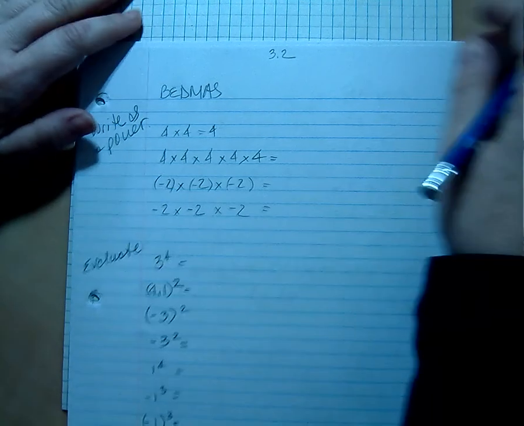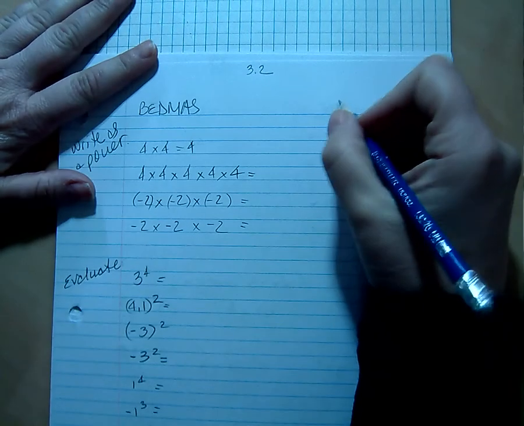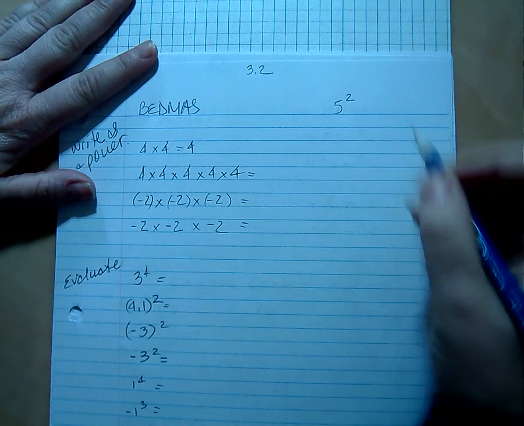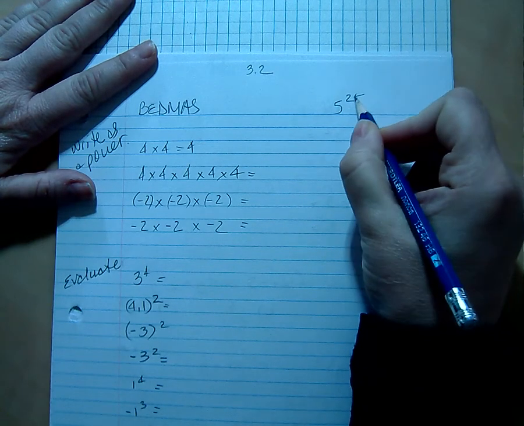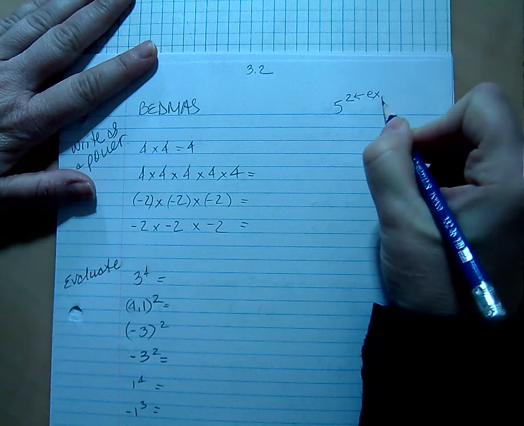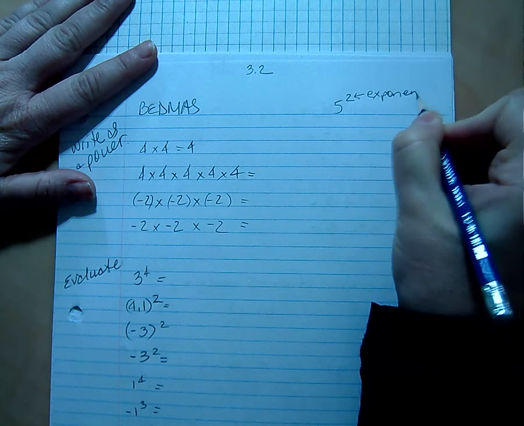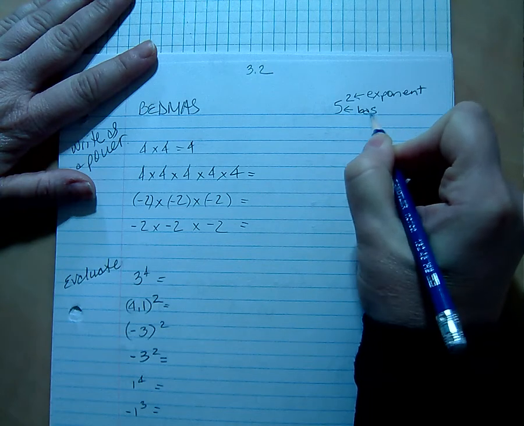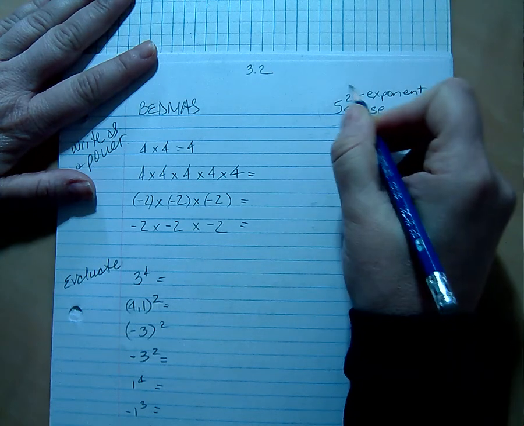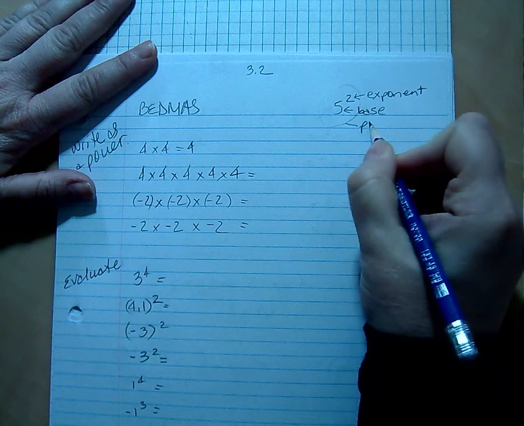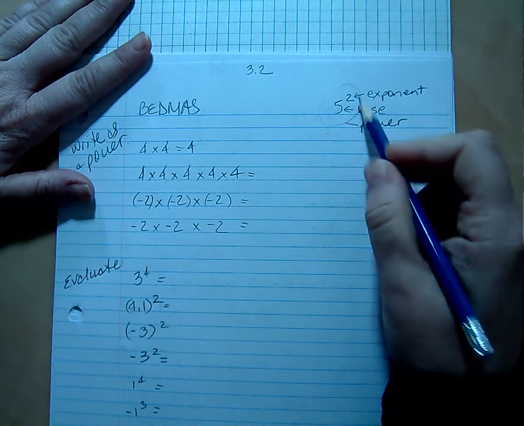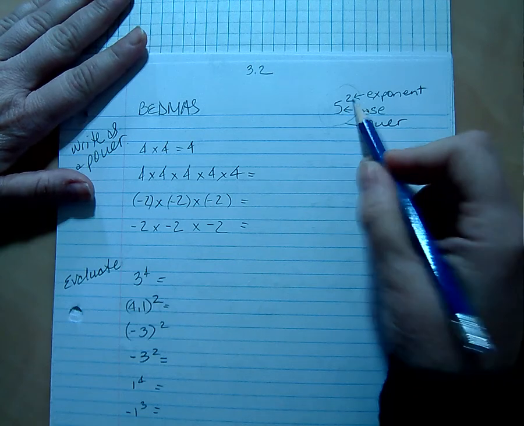So here is, let's say we have 5 to the power of 2. This is called an exponent. This is called the base. And the whole thing is called a power. And the way we say it is 5 to the power of 2.